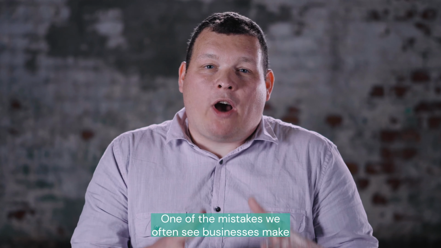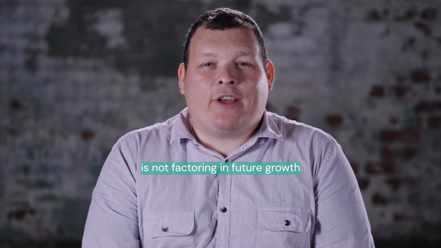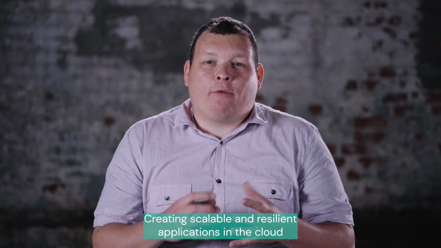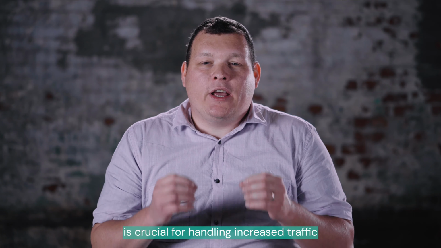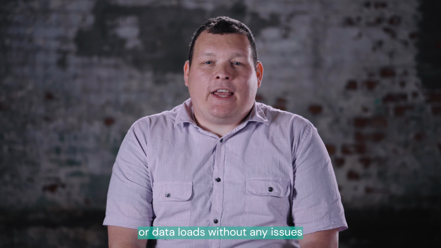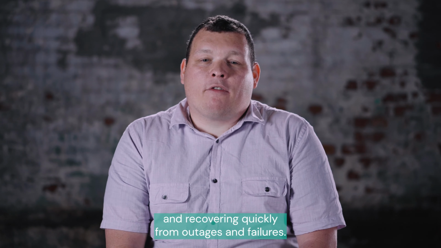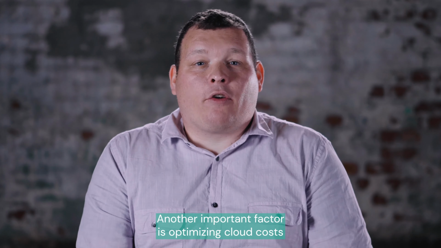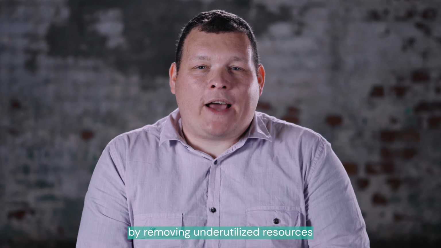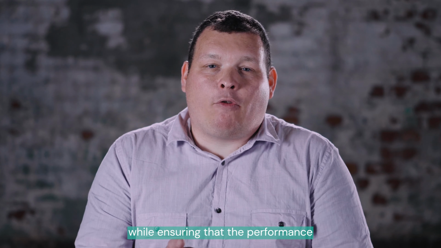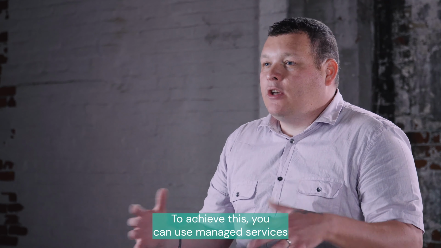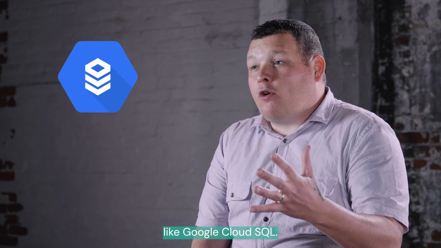One of the mistakes we often see businesses make is not factoring in future growth when migrating data to the cloud. Creating scalable and resilient applications in the cloud is crucial for handling increased traffic or data loads without any issues and recovering quickly from outages and failures. Another important factor is optimizing cloud costs by removing underutilized resources while ensuring that the performance and user experience are not compromised. To achieve this, you can use managed services like Google Cloud SQL.